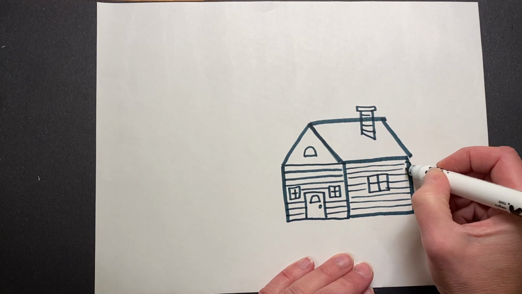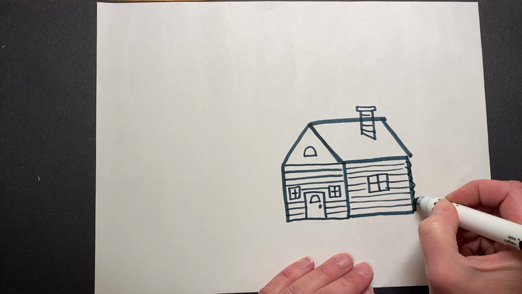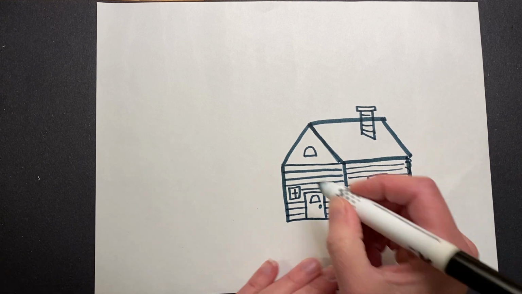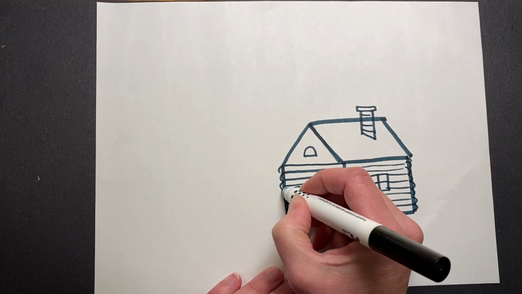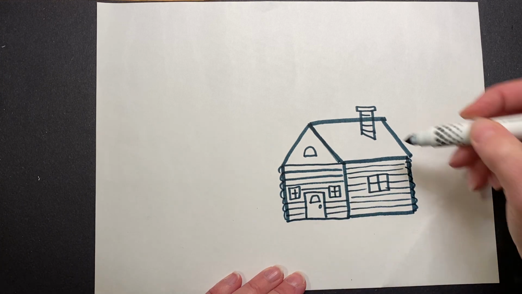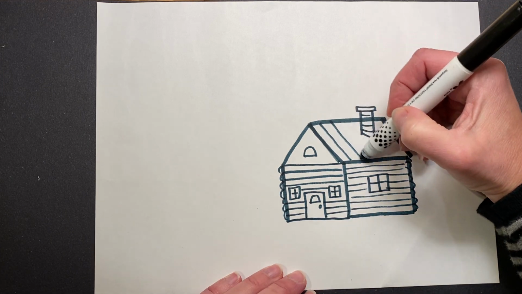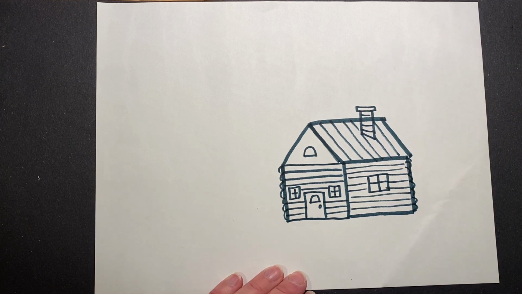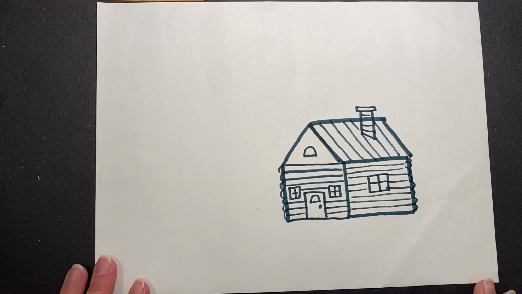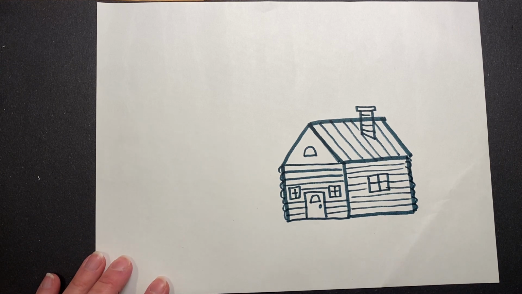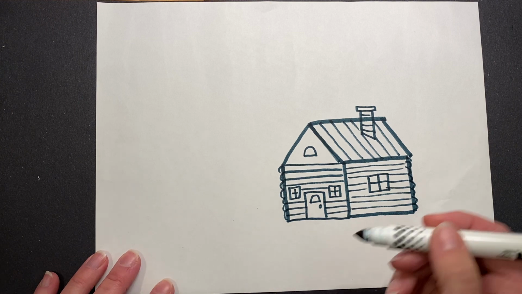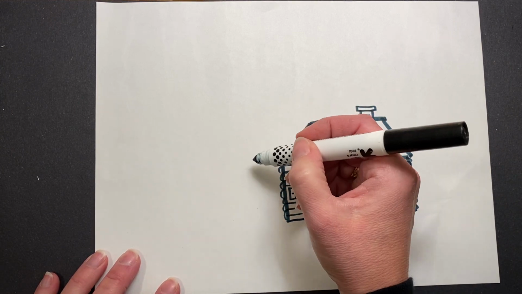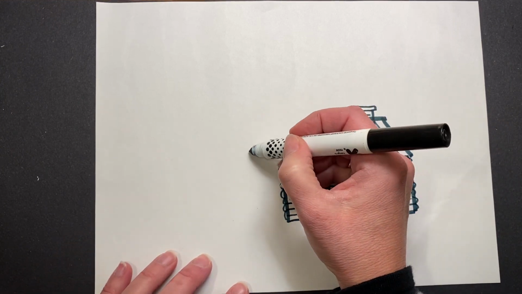if I had my pencil, I could draw curved lines at the end to represent logs, like that. I'm going to draw diagonal lines on the roof just to emphasize that this is a three-dimensional drawing. And there you have it. There's my log cabin sitting on an empty blank piece of paper. It looks like it's floating. So let's ground it. Before we ground it, I'm going to make some of my pine trees.